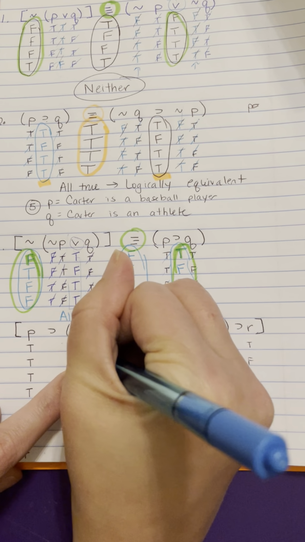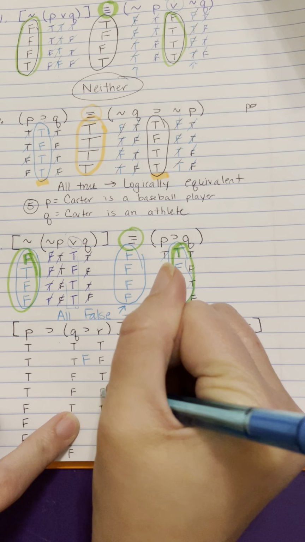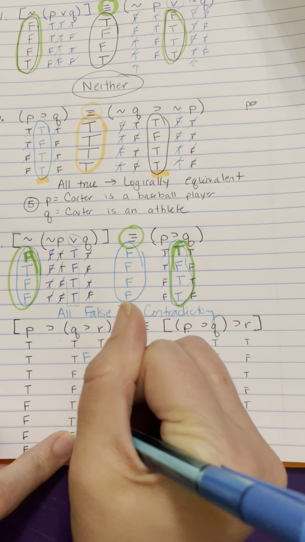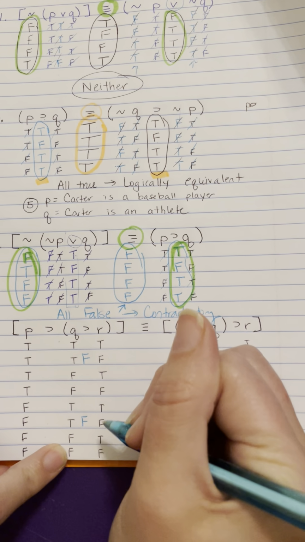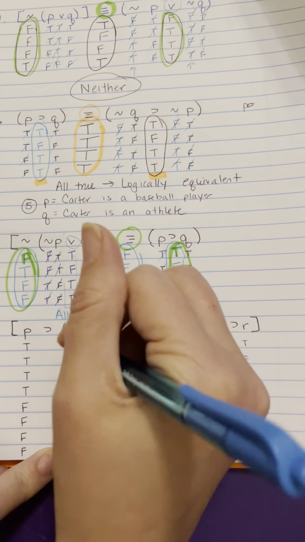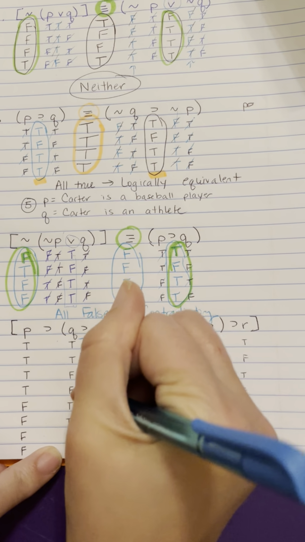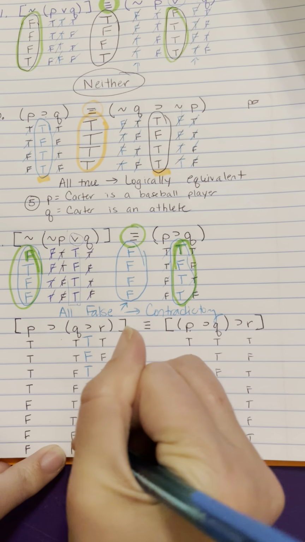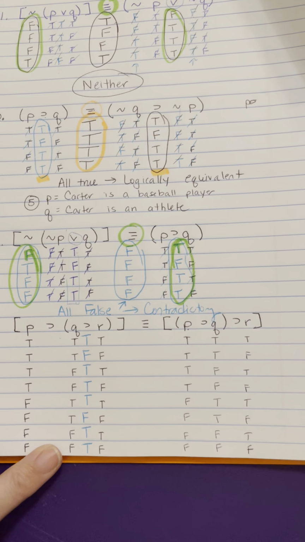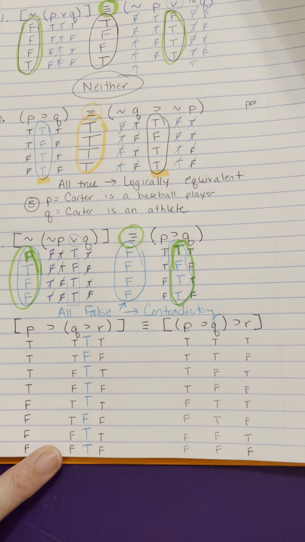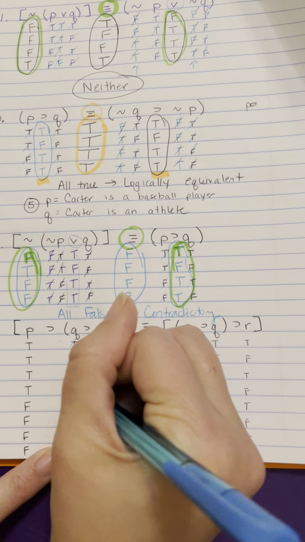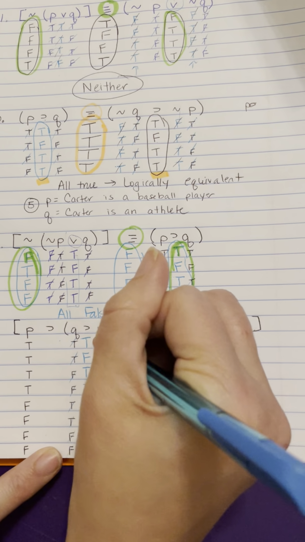True, false gives us false. Nope, nope, nope. Here's another one. True, false gives us false again. Okay, that's the last one. So everything else on that column is going to be true.